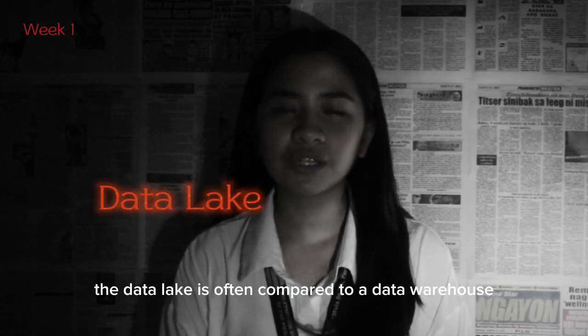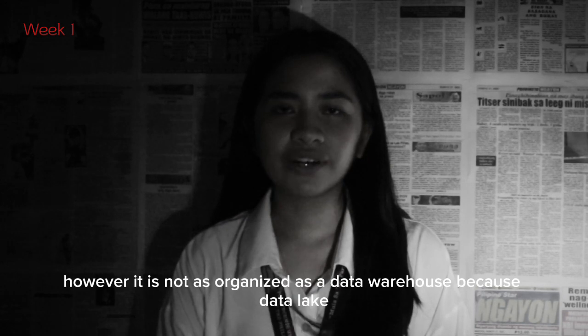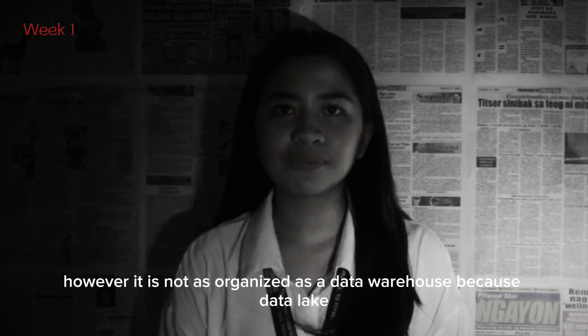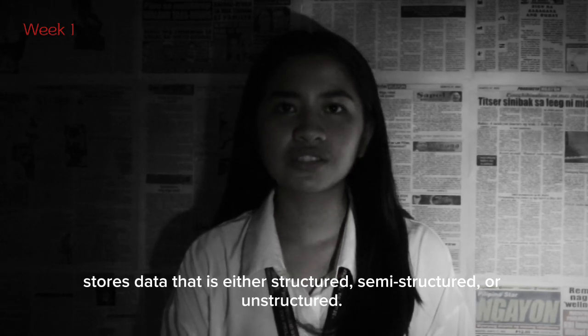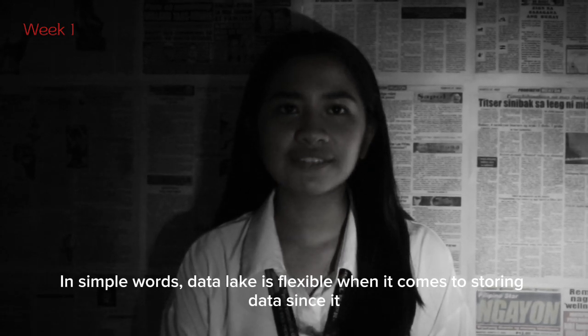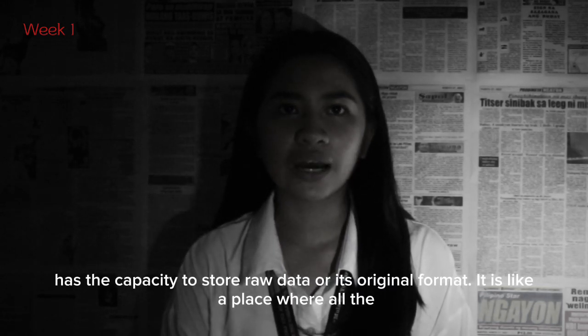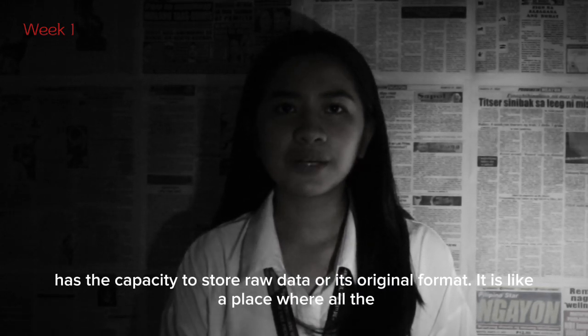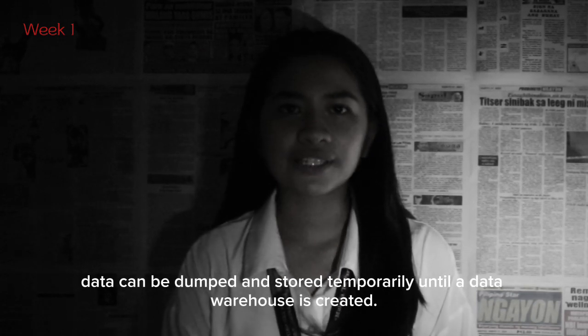Finally, the data lake is often compared to a data warehouse as they both store multiple data. However, it is not as organized as a data warehouse because a data lake stores data that is either structured, semi-structured, or unstructured. In simple words, a data lake is flexible when it comes to storing data since it has the capacity to store raw data in its original format. It is like a place where all the data can be dumped and stored temporarily until a data warehouse is created.